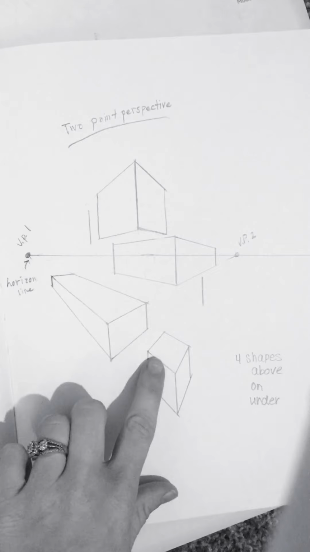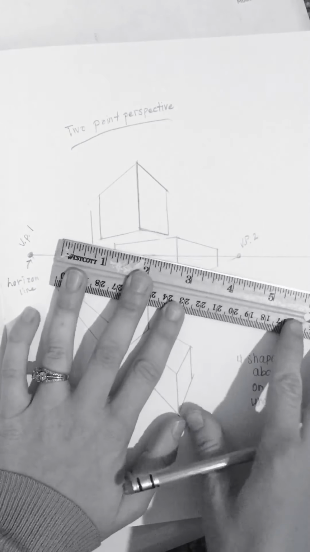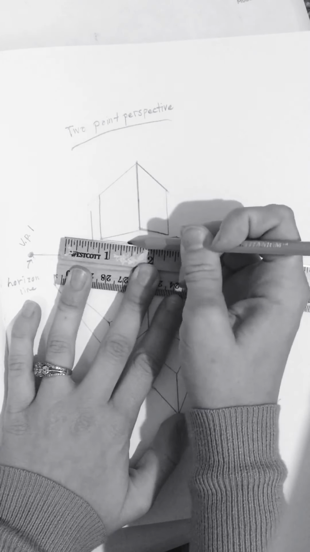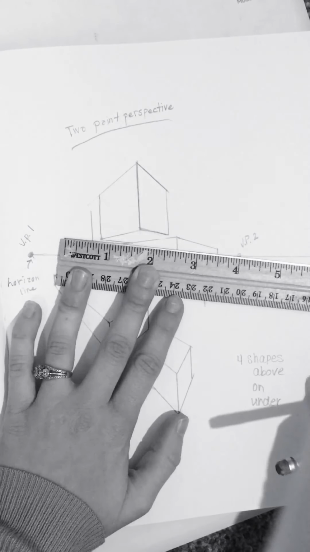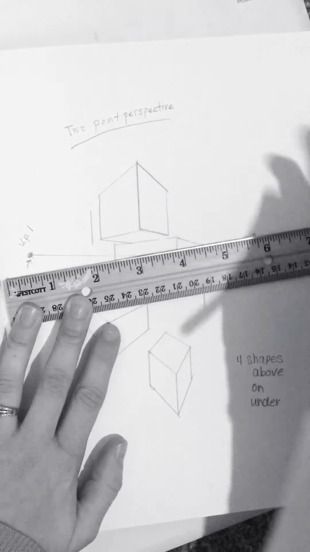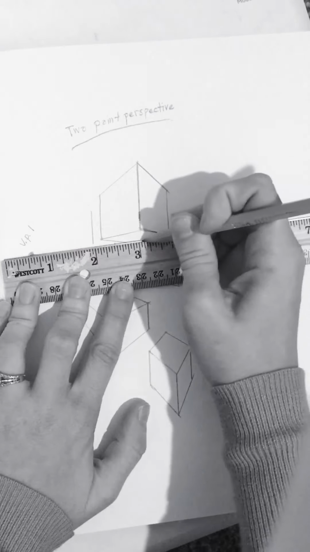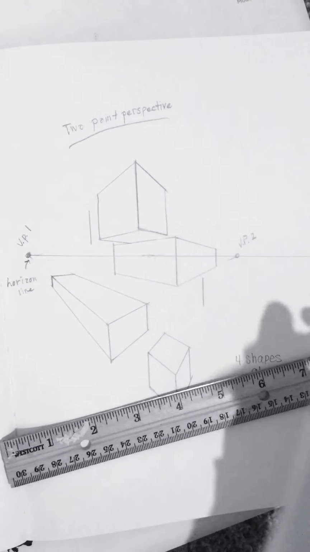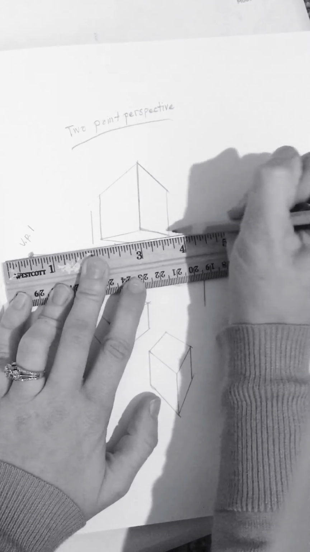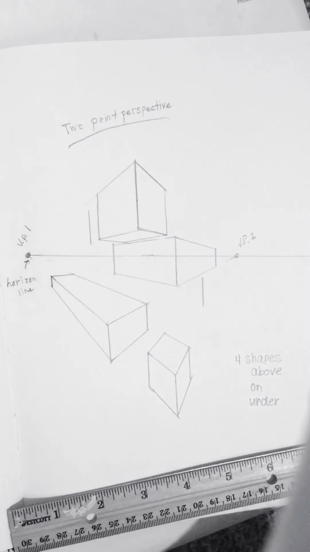Now, just like I did for these ones, I'm going to have to take my furthest corner away from vanishing point number 2. I'm going to have to line it up and draw my line. I'm going to have to take the furthest corner away from vanishing point number 1, line them up, and draw my line. Oh, I don't think that went down. Let's try again. There we go. And draw my line. Okay?